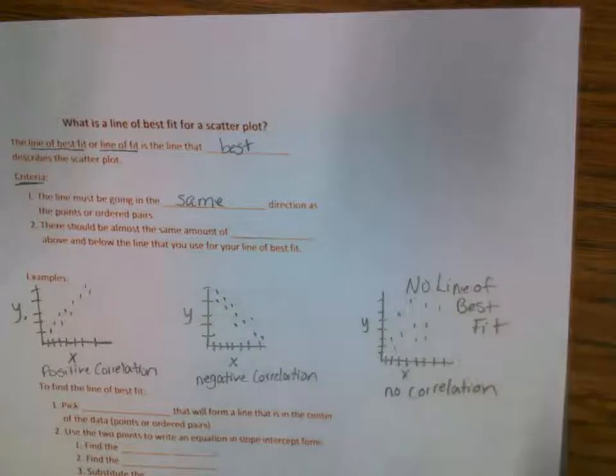And if you have a no correlation, then there's no line of best fit for this. There is no line of best fit for a no correlation because the points are scattered everywhere. I'm going to pause to make sure you understand.